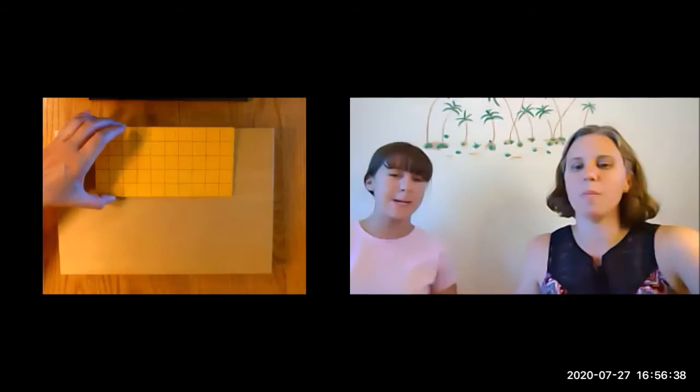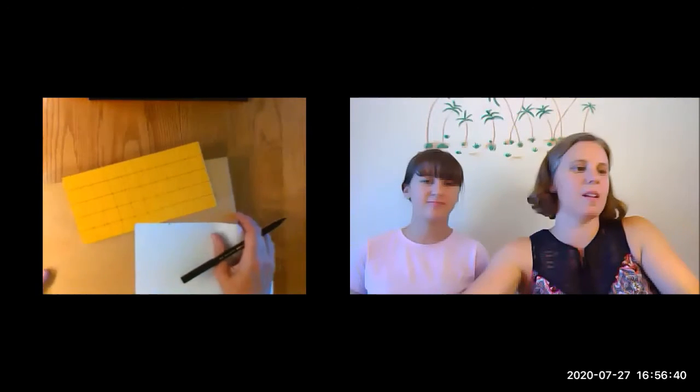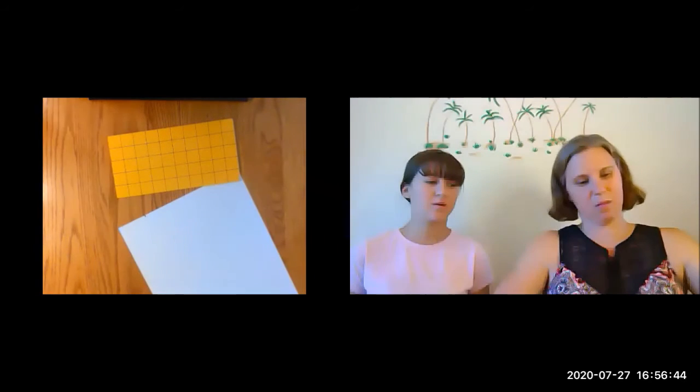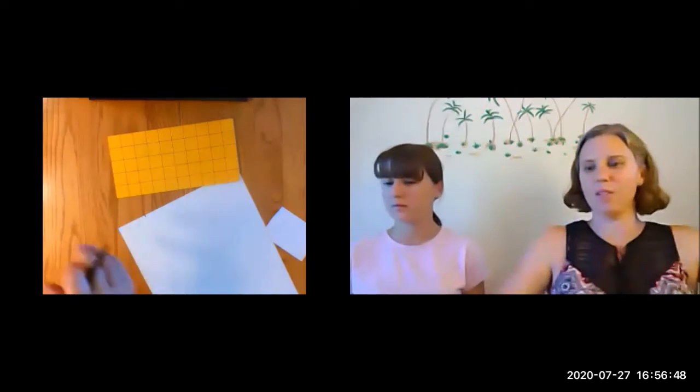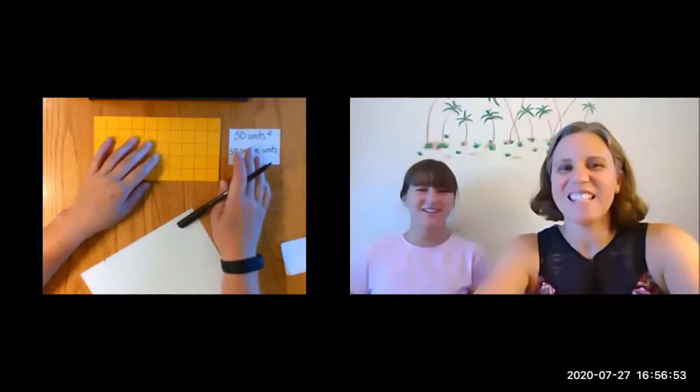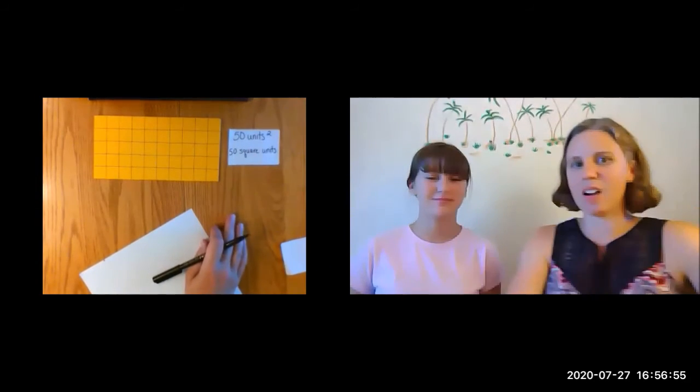Okay, so I'm going to move this box out of the way. That leaves this here. Where did our little paper go? I don't know where it's stuck to the bottom. Okay, so here is our area material.